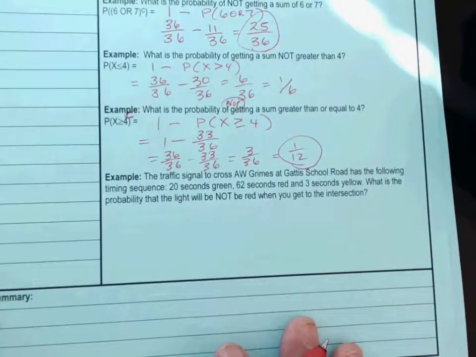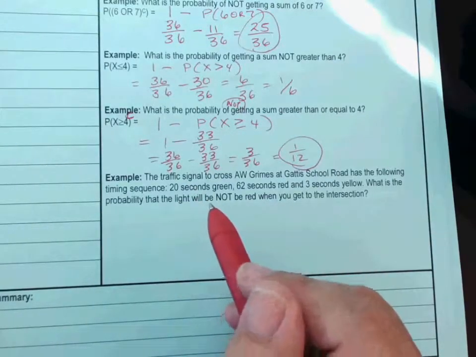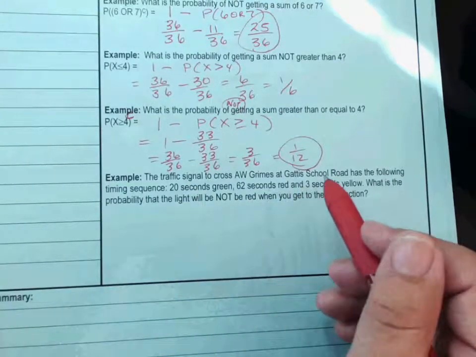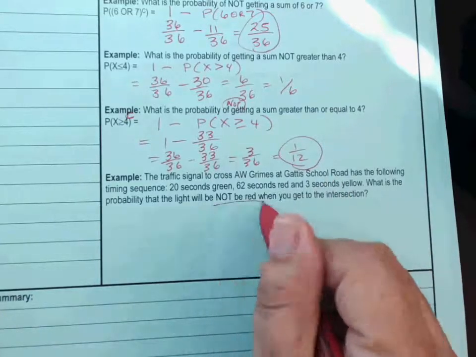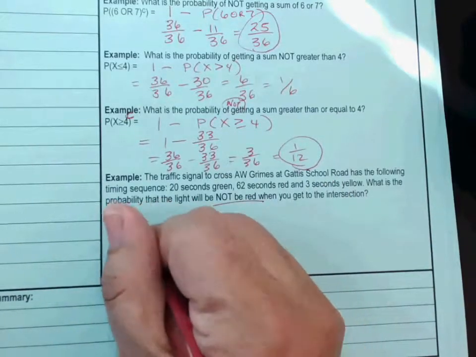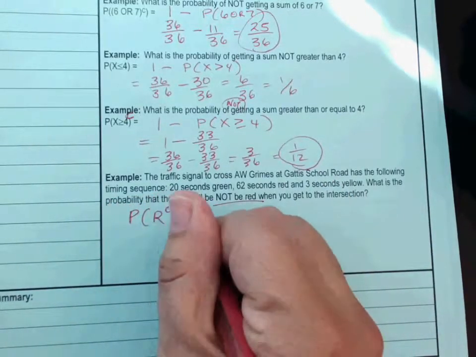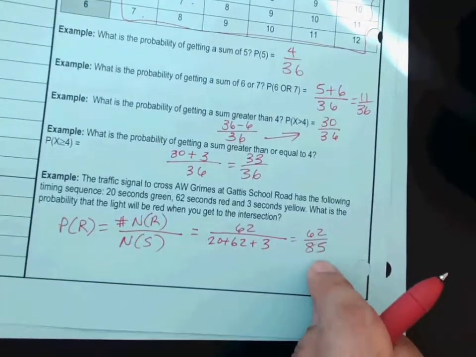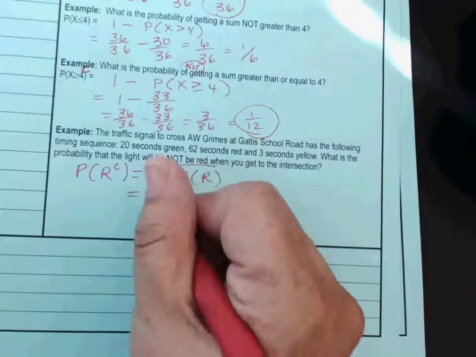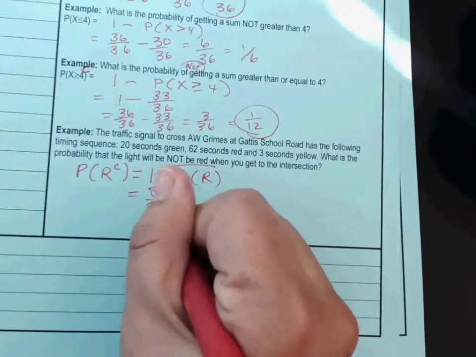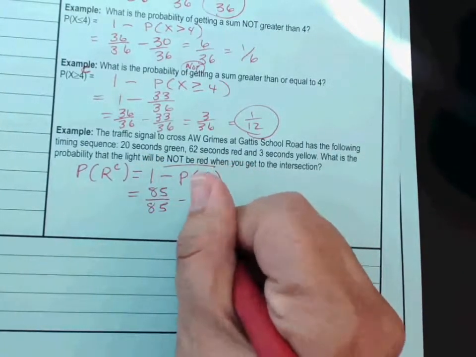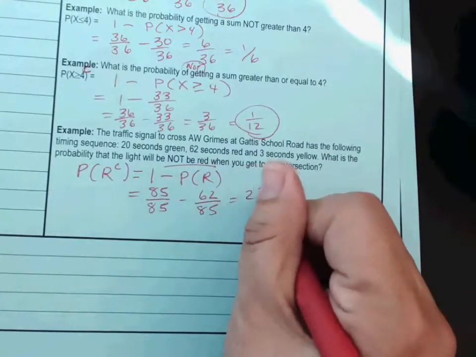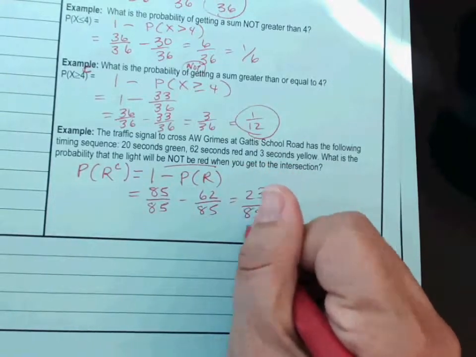Voila. Finally, last but not least, the traffic signal to cross A.W. Grimes. So we're at the same problem, and now the probability that it will not be red. So the probability of not red is 1 minus the probability of red. Now, over here, the probability of red is 62 out of 85. So we know the whole sample space is 85. So I can write this one as a whole with 85 pieces. And we said 62 out of 85, so you should get 23 out of 85 as your answer.